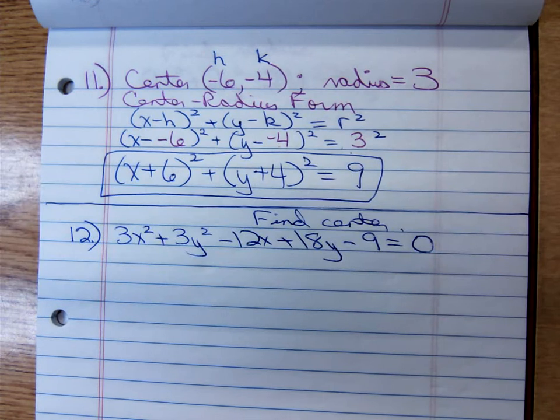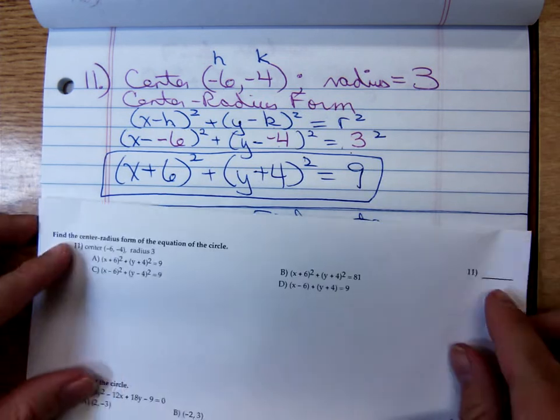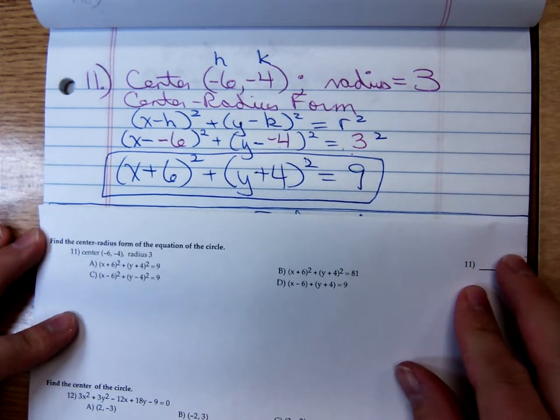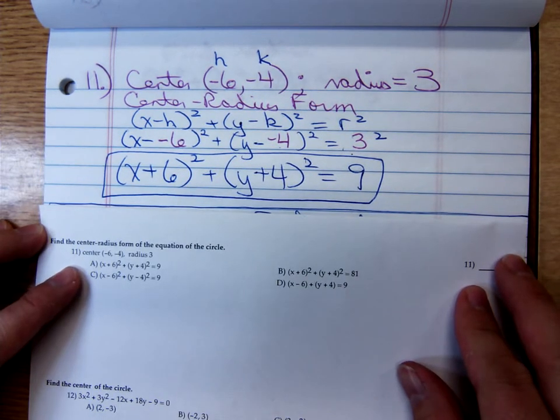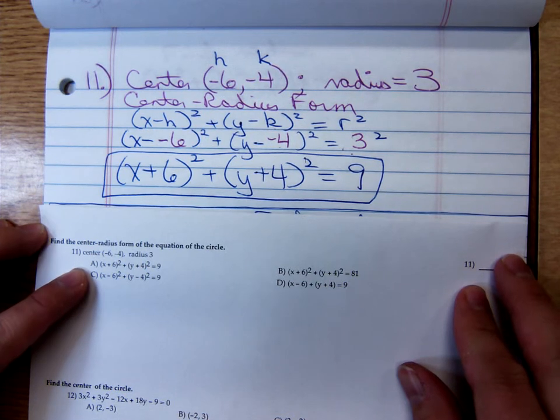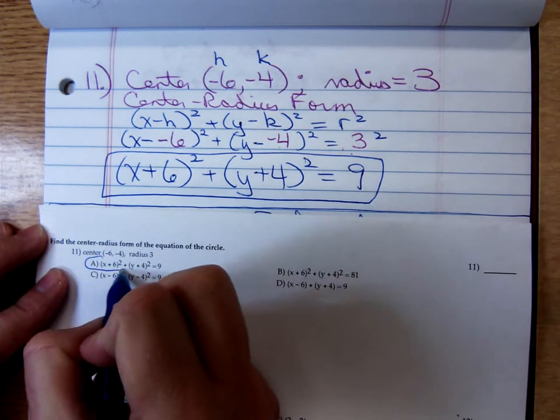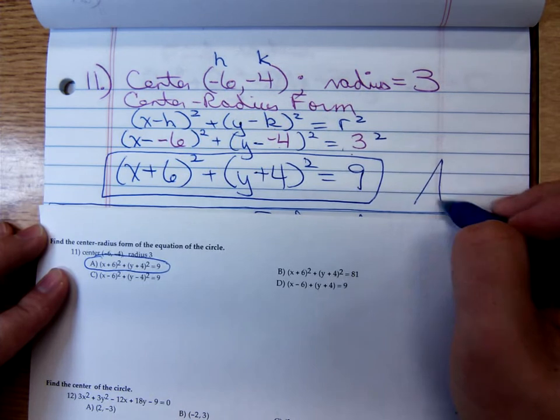A, B, C, or D. Let's see. Which one? x plus 6 squared plus y plus 4 squared equals 9. I agree with A.